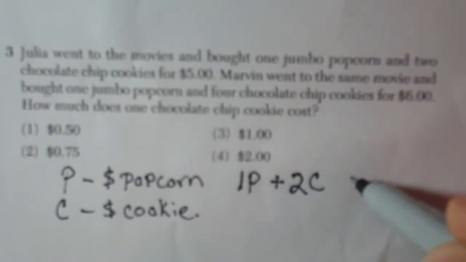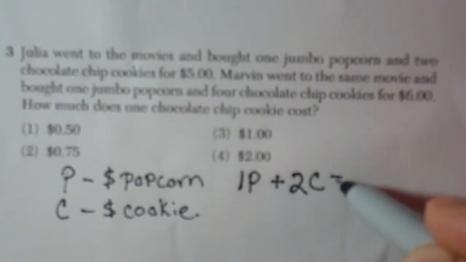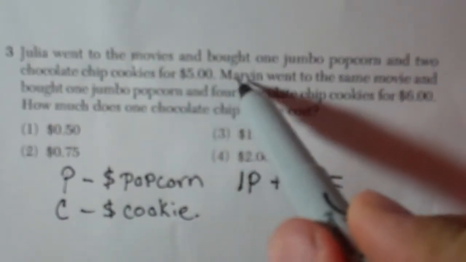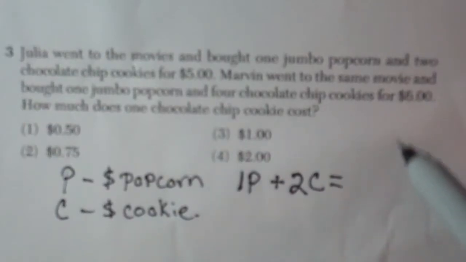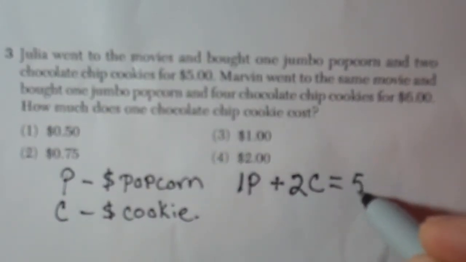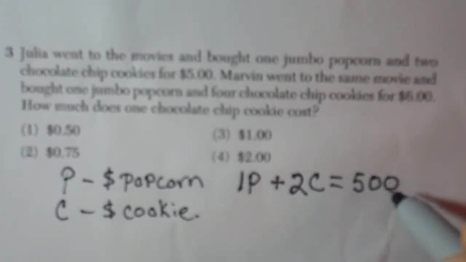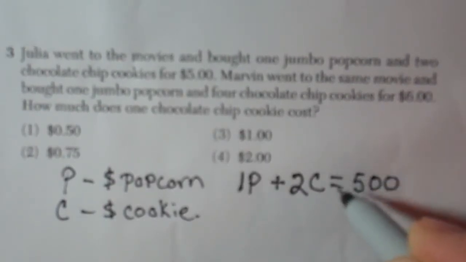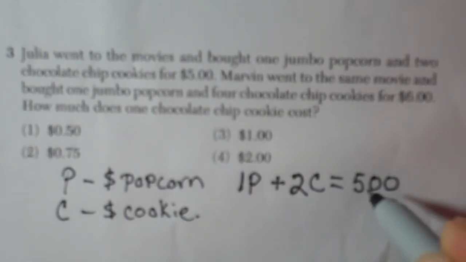That's 2 times the price of a cookie. Altogether, she spent $5. So I'm going to write that as 500. I'm writing it as 500, which means that I'm putting the price in terms of the number of pennies that she bought. That allows me to avoid having to deal with any decimals.